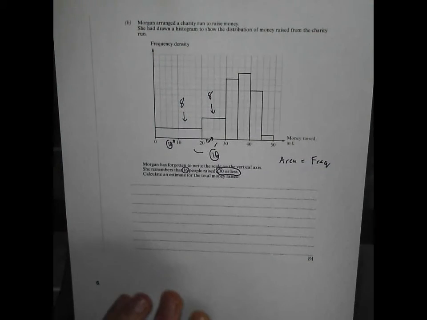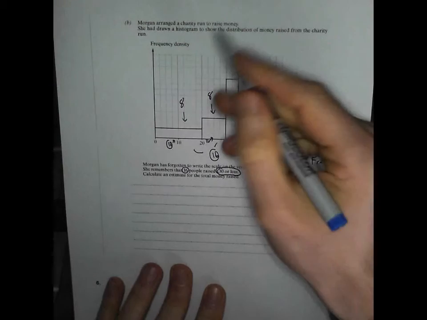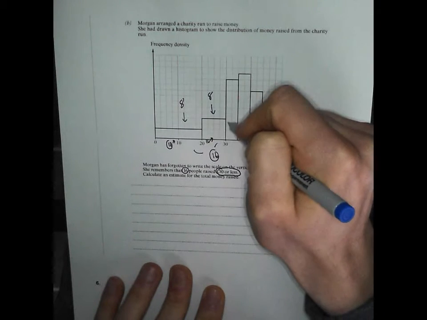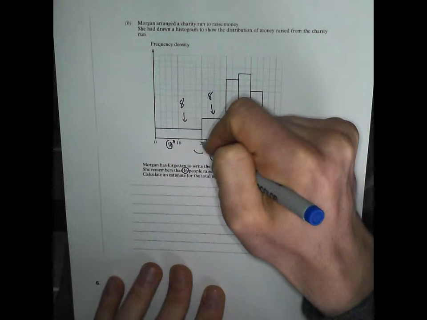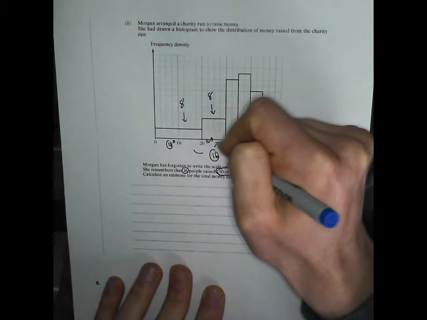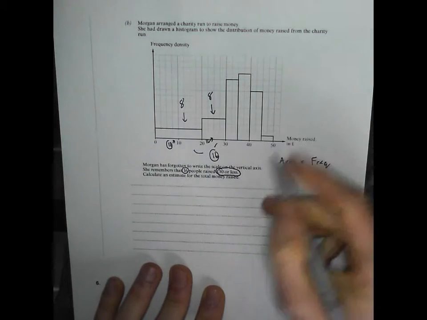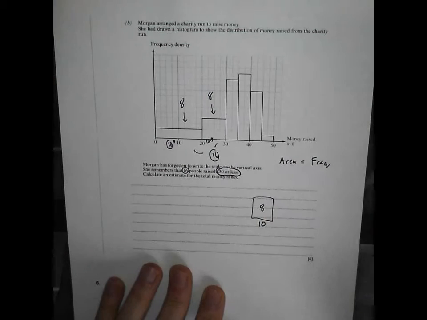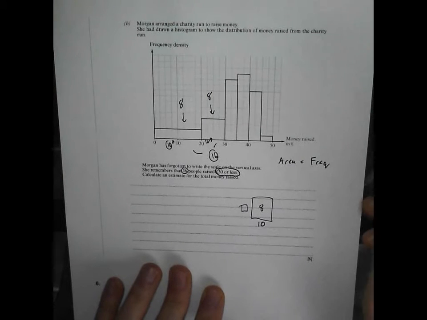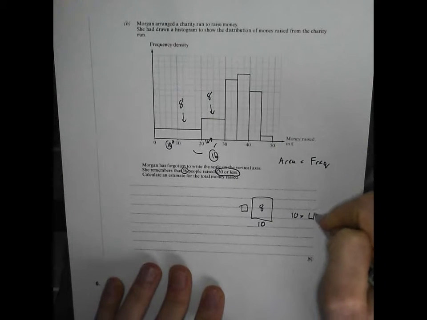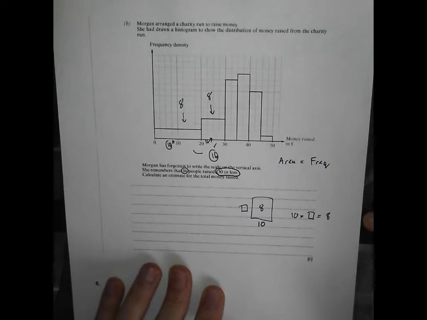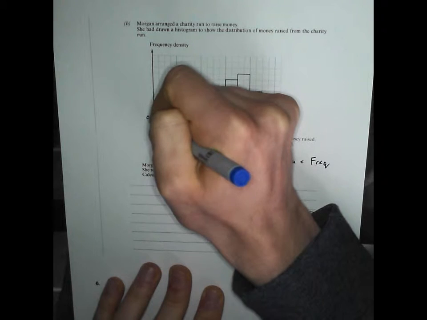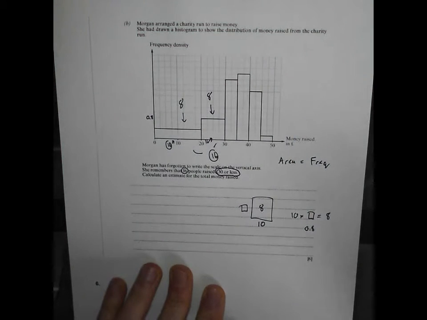Well, that's really helpful for me now, because I can now get my scale on the y-axis, and I'm going to take this rectangle here to help me get it. I've got a base of 10, a width of 10 going across there from 20 to 30. So let's draw that out. I've got a width of 10 there. I know my area is 8, and the only thing I'm lacking is my height. So 10 times by something has got to give me 8. Well, I think the only number that works for that is 0.8. So that tells me that the height of that must be 0.8. Well, now I'm laughing because I've got my scale.